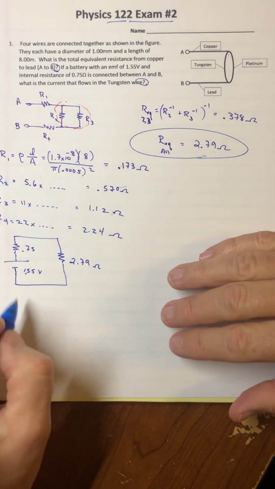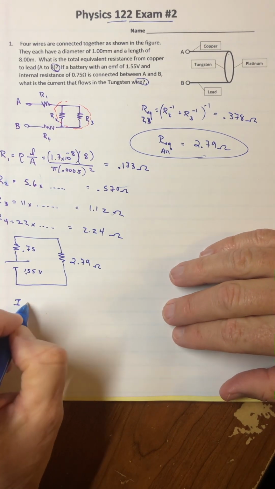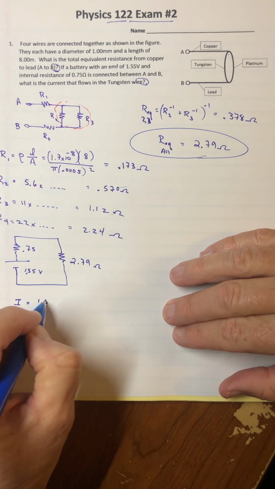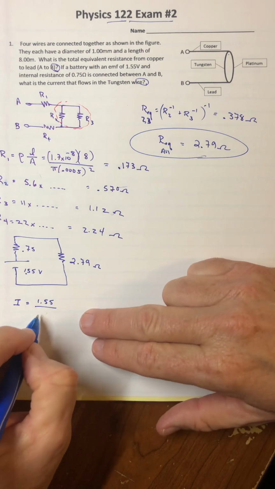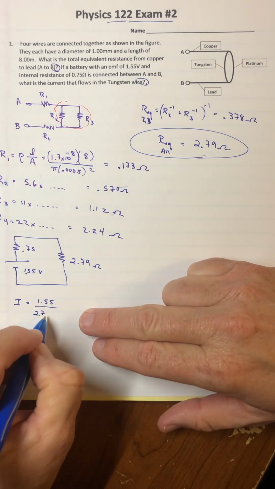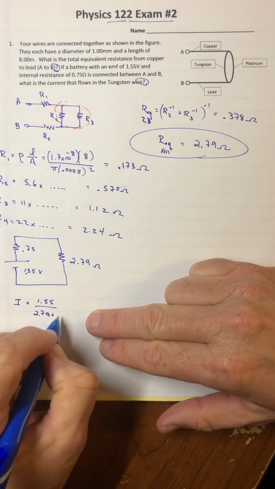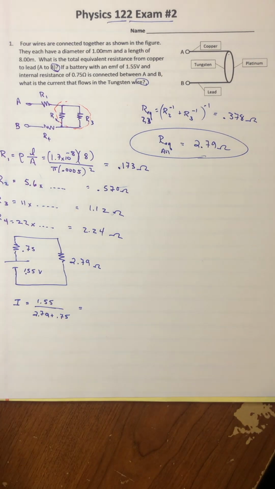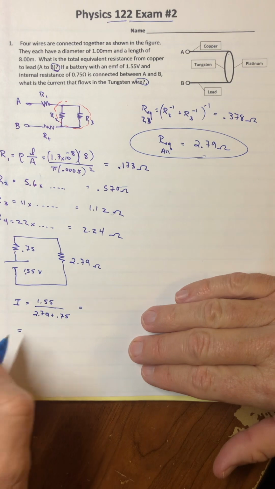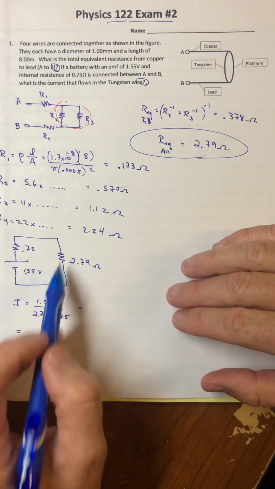And that's extremely useful because I have 1 voltage, 2 resistors that are in series, so the total resistance is just adding them, and I can get the current going through here.